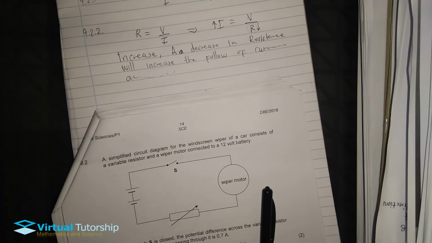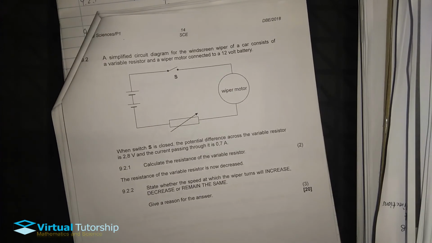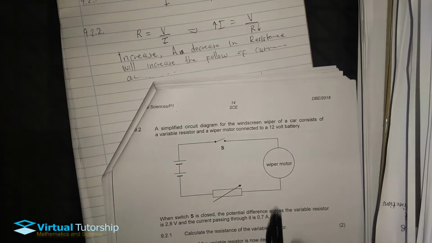So an increase in current, just like what I was explaining regarding the rate at which electrons pass through the component, means there's going to be an increase in the speed of the wiper motor.